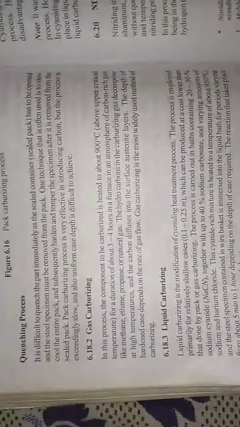So by this, I have completed the 6th and 7th type of heat treatment process. Okay, hope I am clear with you. Don't get confused with liquid carburizing and cyaniding. It's just that the salt solution mixture is varied. That's all. Okay, in the next video I'll be discussing the nitriding process.